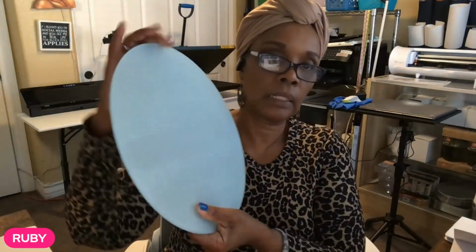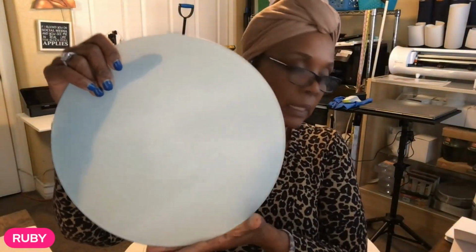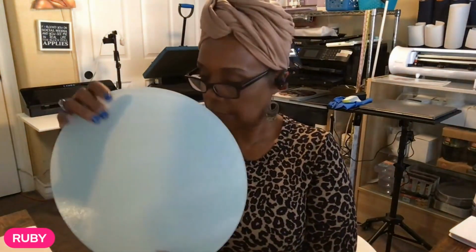So today I have the cutting board that I'm going to be using, which is a round cutting board that I purchased off of Amazon. And this particular one, I will have a link below. It is called Vesa, I believe. It's a 4-pack, and this is for sublimation. The size I am going to use is an 11 by 8 circle today.